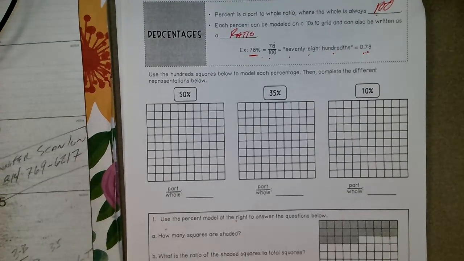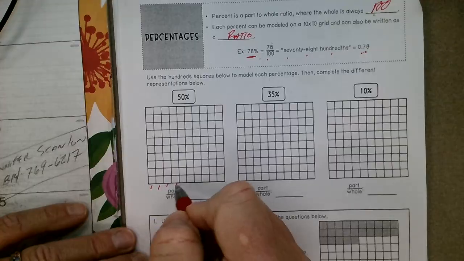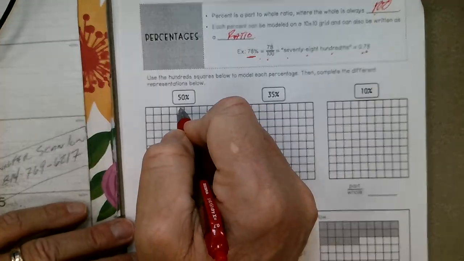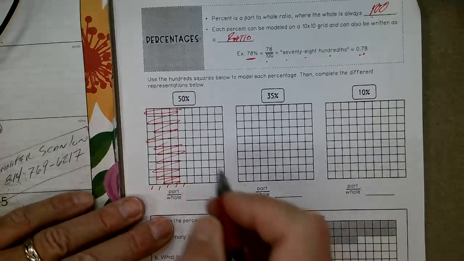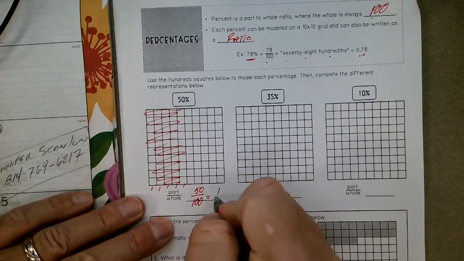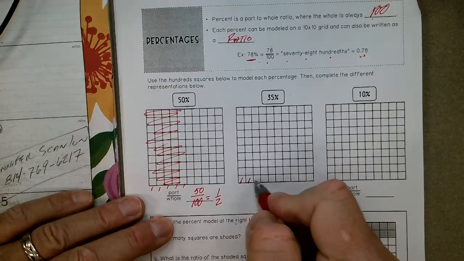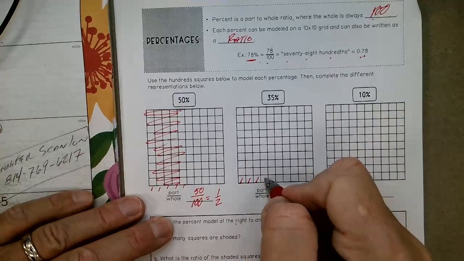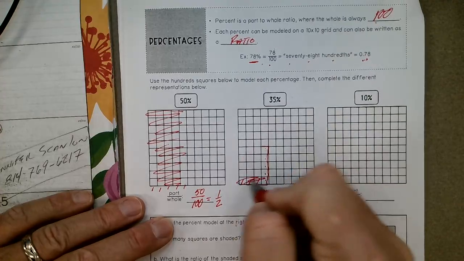They want us to color in 50%. Remember, these are blocks of 10. 1, 2, 3, 4, 5. The part is 50, the whole is 100, and it reduces to 1/2. Next up, we have 35%, and I'm going to go 1, 2, 3, 4, 5 and fill that in.